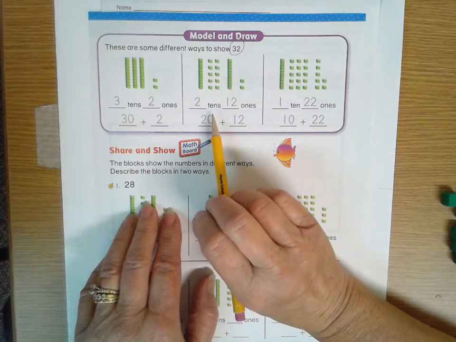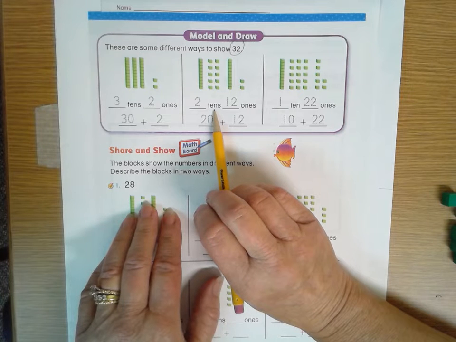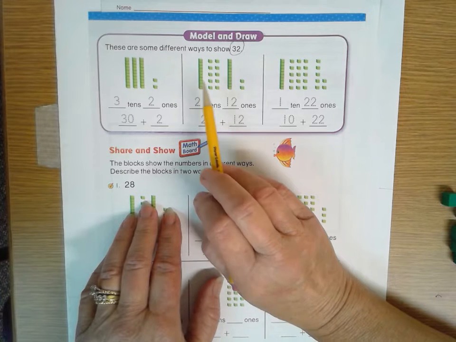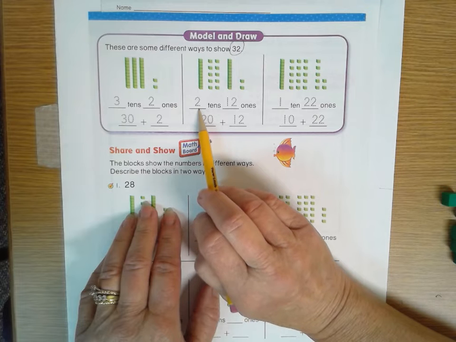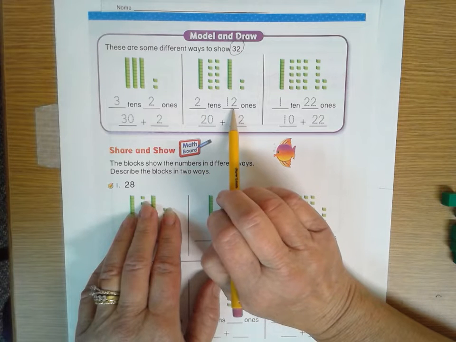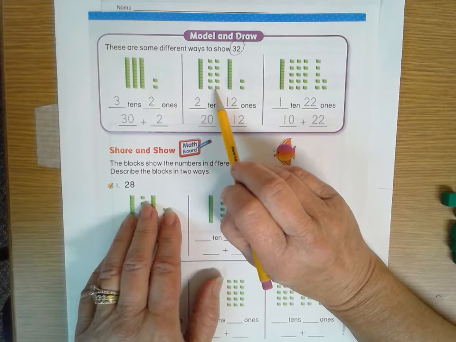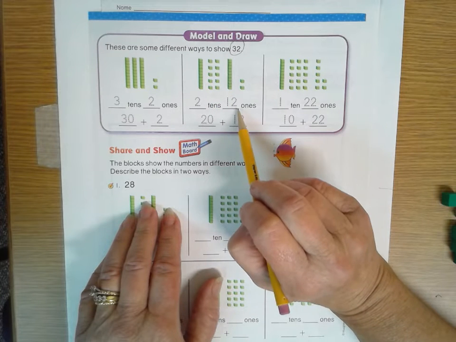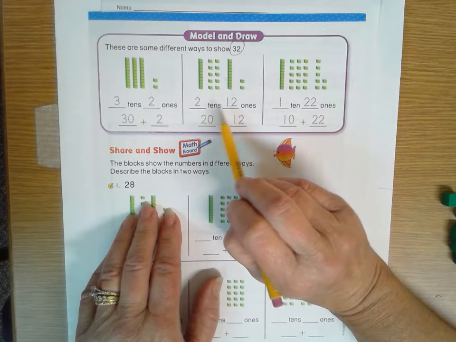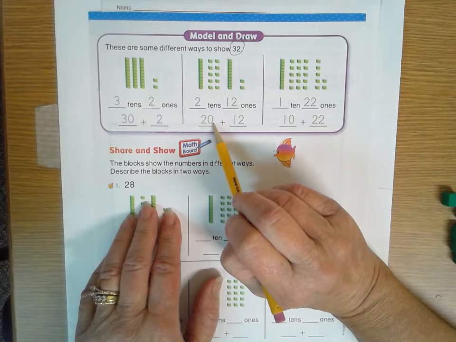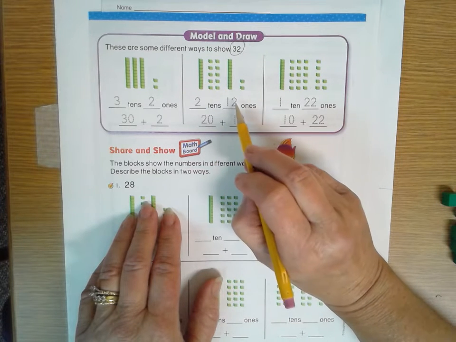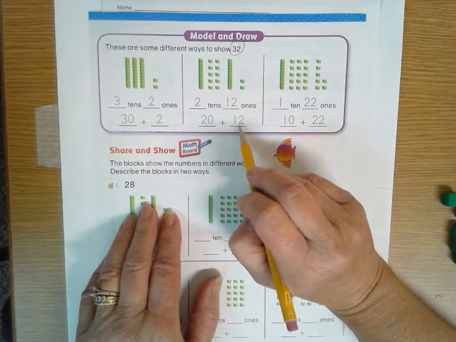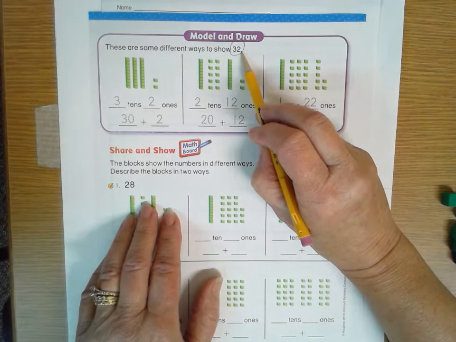On this one, they have traded in one of the tens for 10 ones. So when it asks you how many tens, you are only counting the 10 sticks. So now we have 2 tens. And if we count our ones, we have 10 here, then 11 and 12 here. 2 tens and 12 ones. So 2 tens is worth 20, and the 12 ones is 12. And 20 plus 12 is the same as 32. We still have 32.